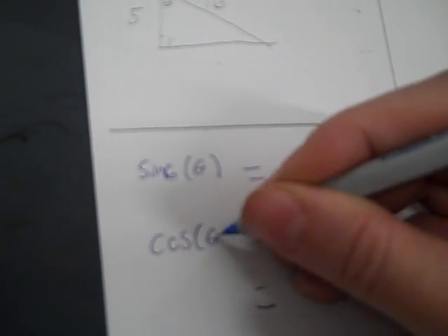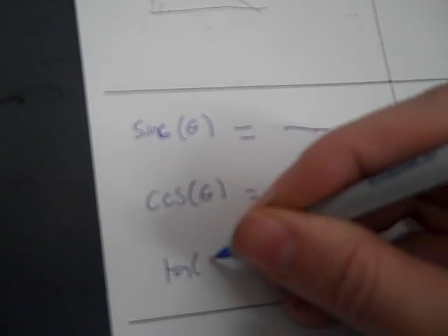It says find the three trig ratios of the angle. You remember what those ratios are called: sine of the angle theta, cosine of angle theta, and tangent of angle theta. That's how you set up the ratios.